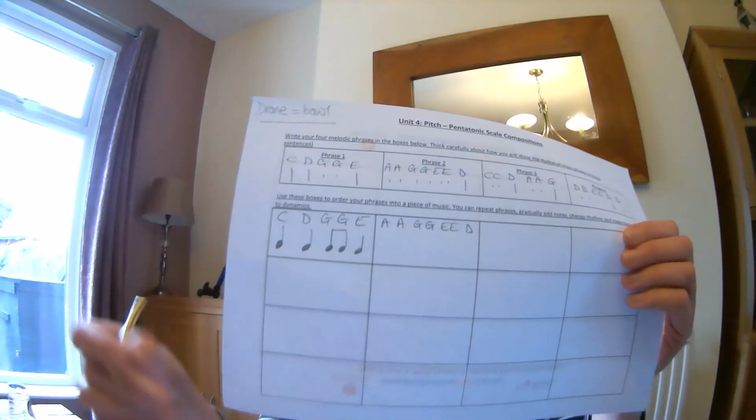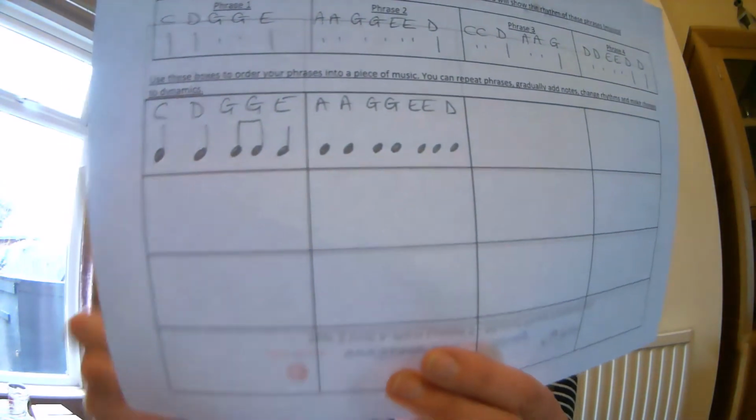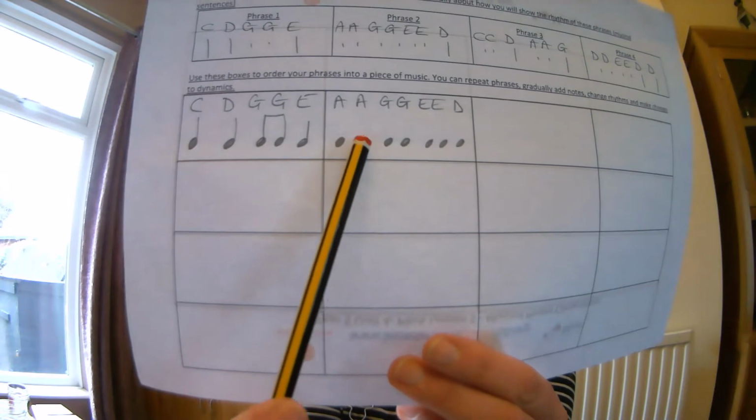A, G, G, for me anyway, on my piece. So I've got a pair of A's, a pair of G's, a pair of E's and a D. So for each A, I'm going to draw a quaver. I'm going to draw a blob under each note first. That might be an easier way if you're a little bit confused. Let me show you that. So I've done a blob under each letter.